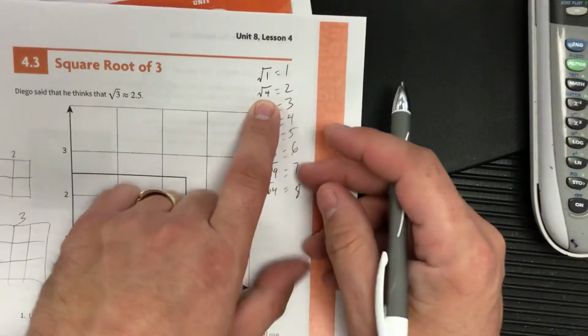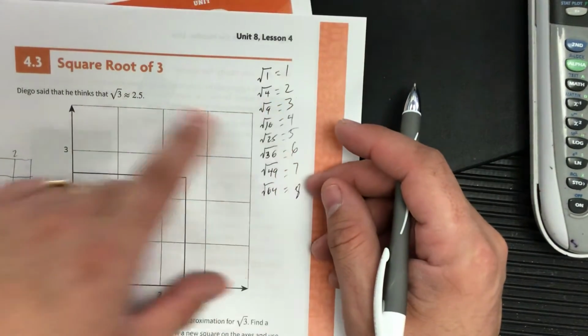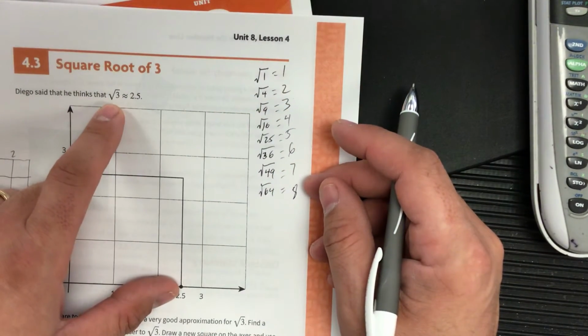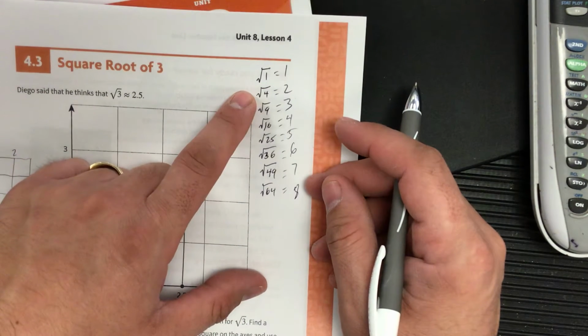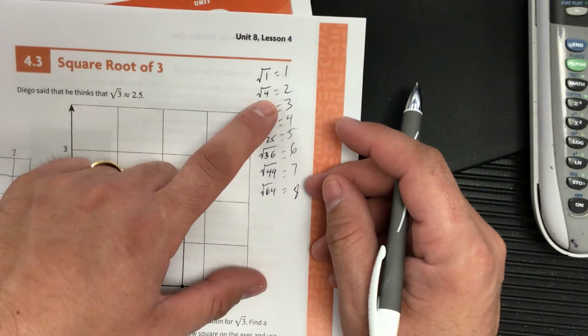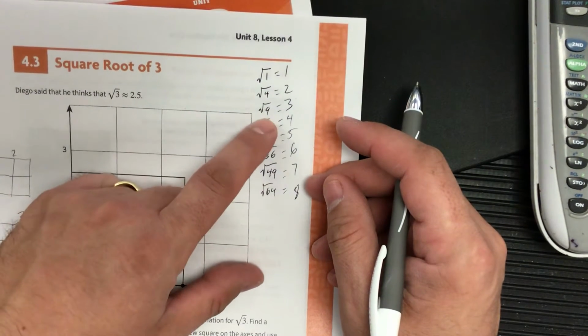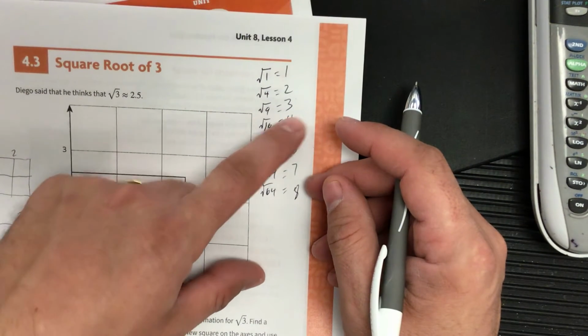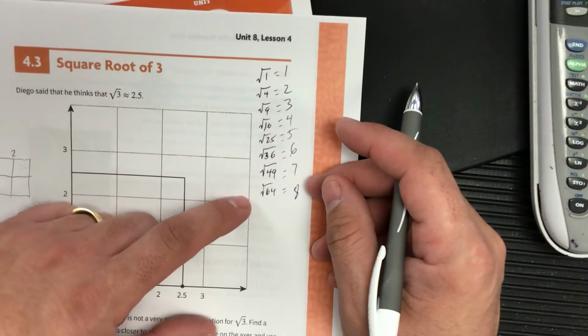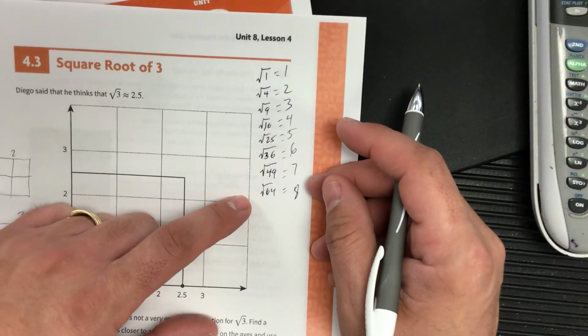So the square root of 4 is 2, right? What's half of that? What's half of 4? 2. Yeah, but that doesn't work for all of them. What's half of 9? 4.5, not 3. Okay, so be careful what rules you're applying here.